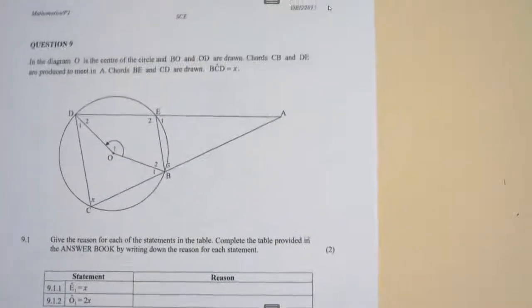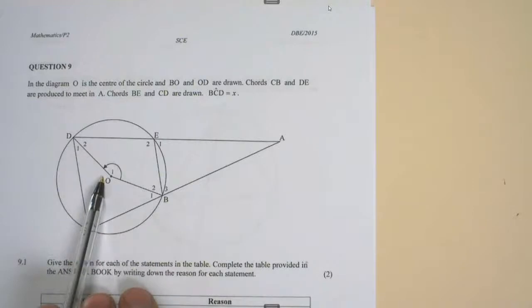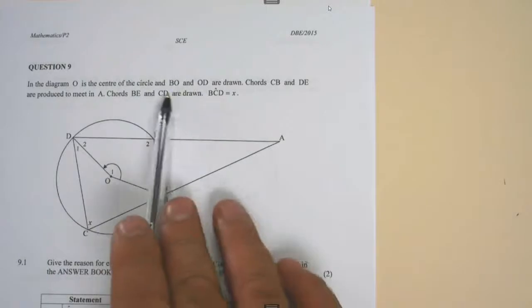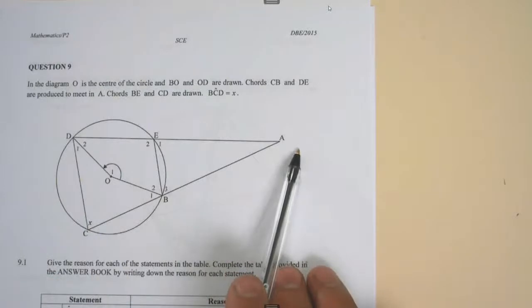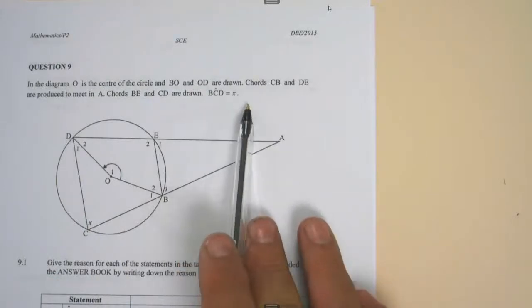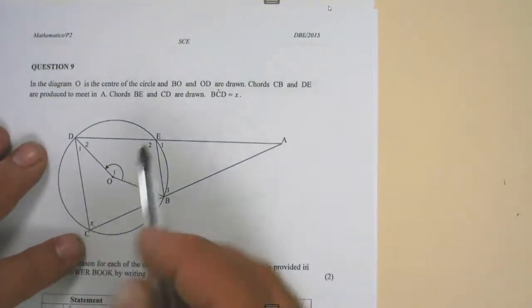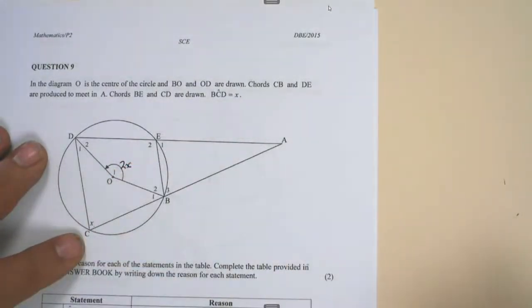Question 9. We are now busy with the DBE 2015 paper. In the diagram, O is the center of the circle, and BO and OD are drawn. The chords CB and DE are produced to meet in A, and angle BCD is equal to angle X. Now, if this is equal to angle X, we know that the angle at the center of the circle is twice the angle at the circumference of the circle.